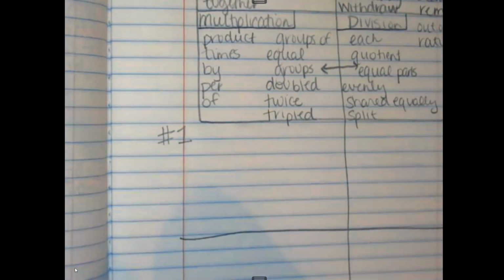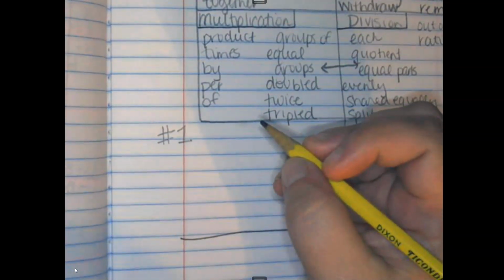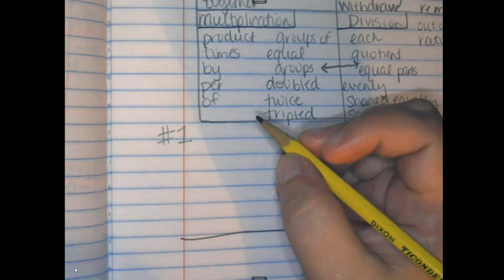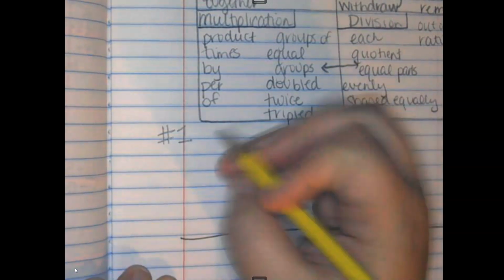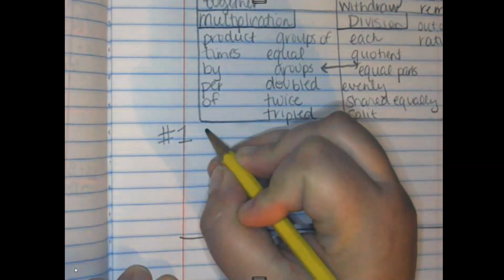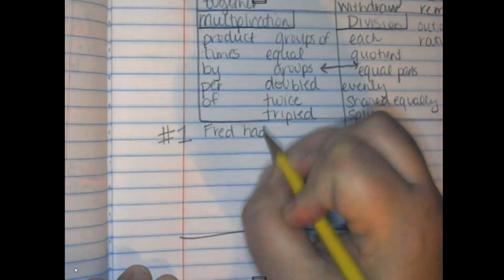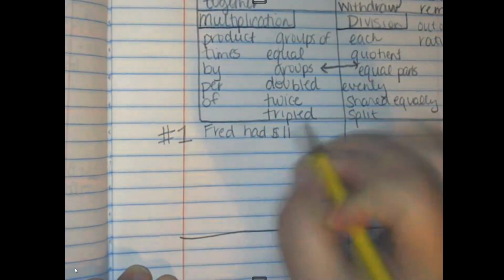And problem number 1, I'm going to read to you. Last week, Fred had $11. He washed cars over the weekend and now has $53. How much money did he make washing cars? Okay, so we have Fred had $11.